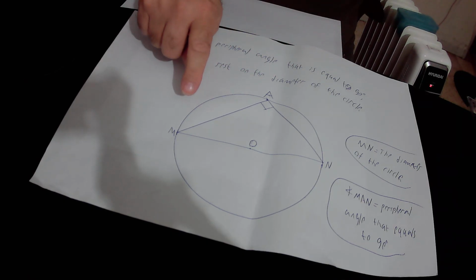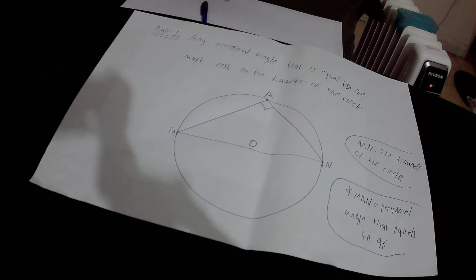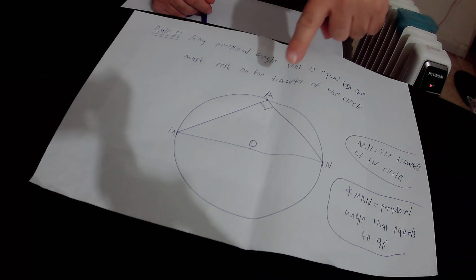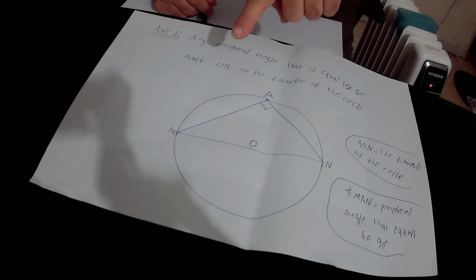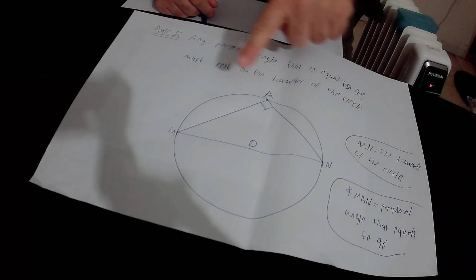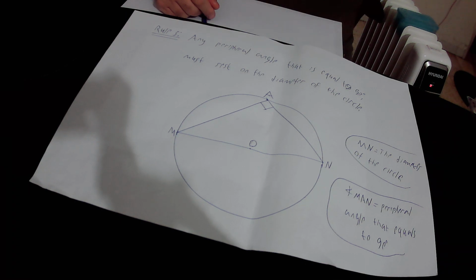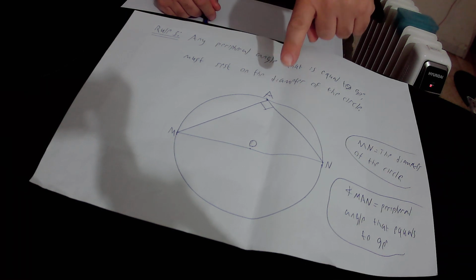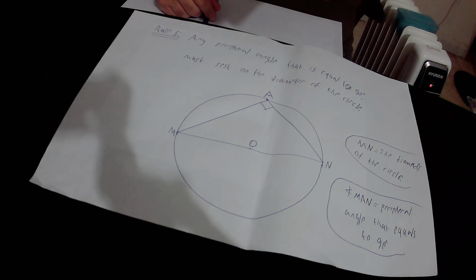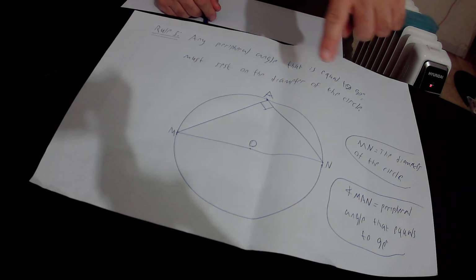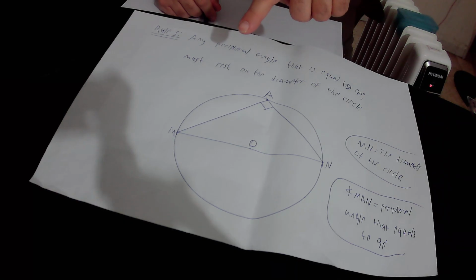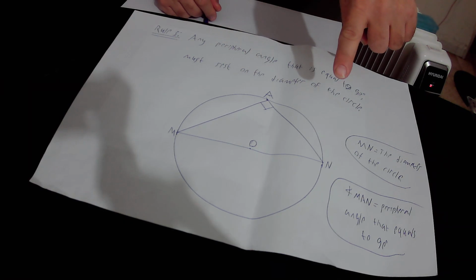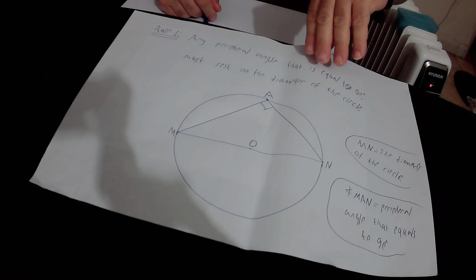actually here we have peripheral angle MAN. This peripheral angle MAN is equal to 90 degrees. Therefore, according to this rule number 5, peripheral angle MAN that is equal to 90 degrees must rest on the diameter of the circle. That is to say, MN must be the diameter of the circle. Why? Because any peripheral angle that is equal to 90 degrees must rest on the diameter of the circle. Peripheral angle MAN that is equal to 90 degrees rests on MN, and therefore MN must be the diameter of the circle. Okay.